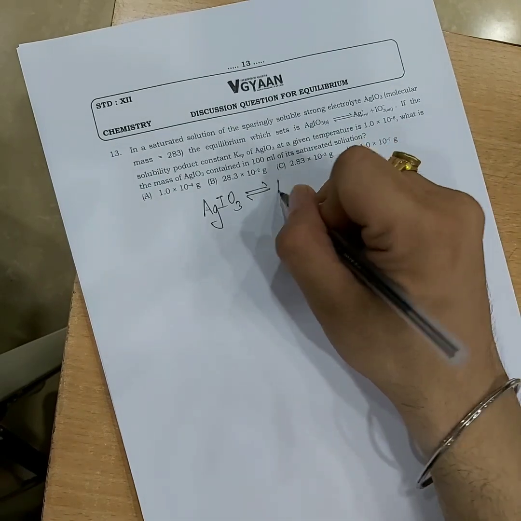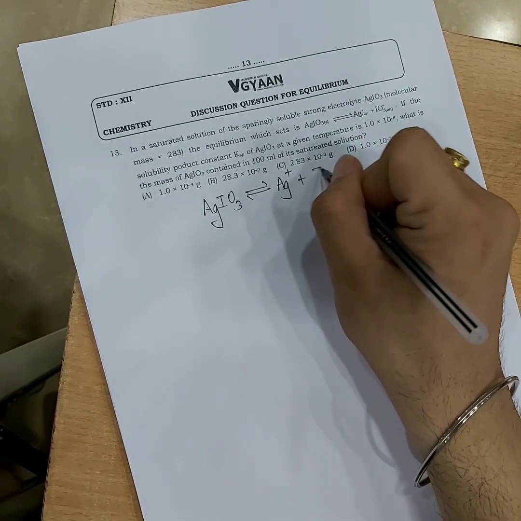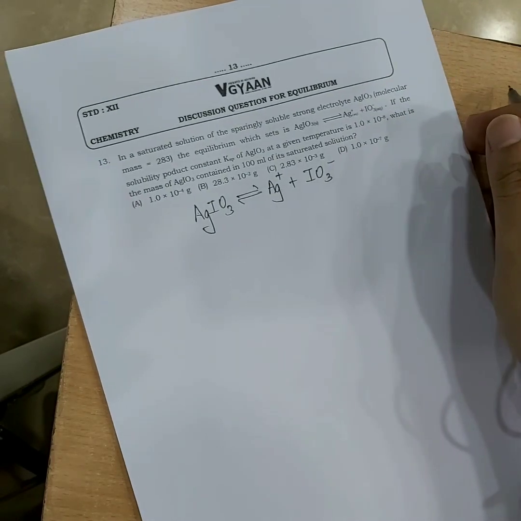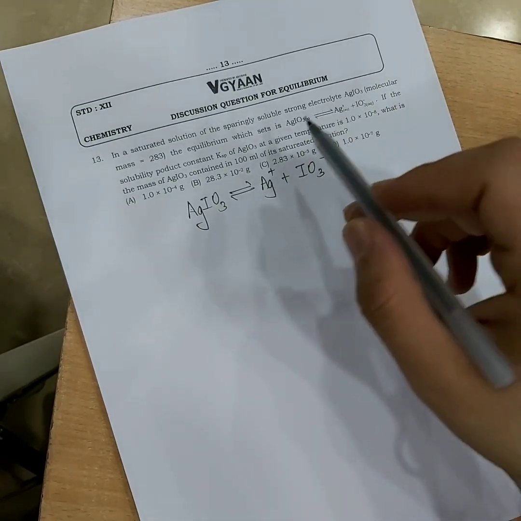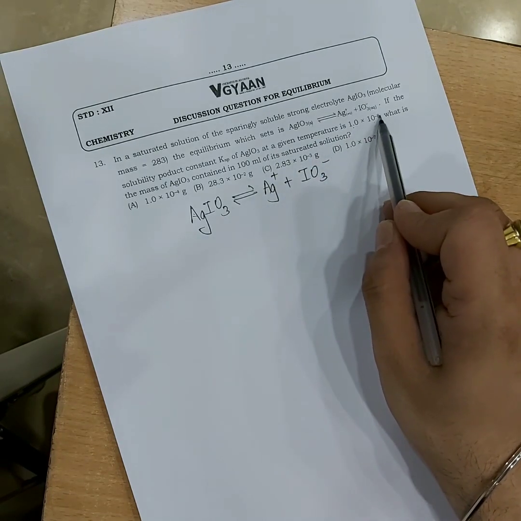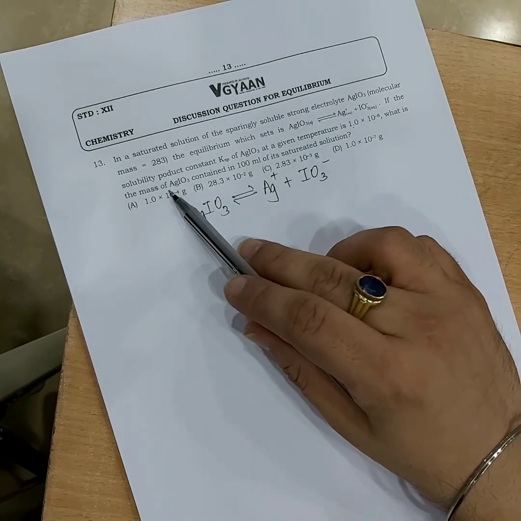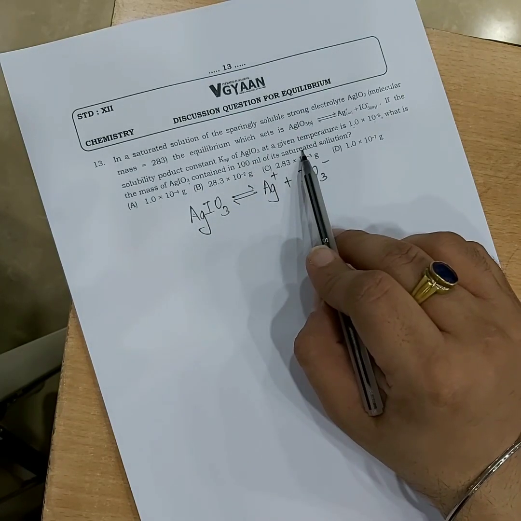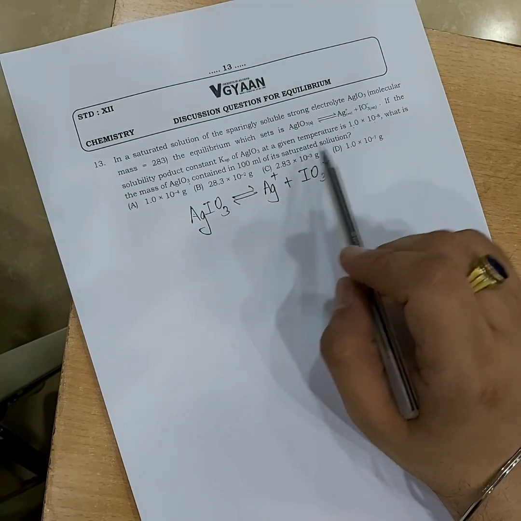It is giving you Ag plus plus IO3 minus. Now the solubility product constant Ksp for AgIO3 at a given temperature is 1 into 10 raised to minus 8. What is the mass of AgIO3 contained in 100 ml of its saturated solution?